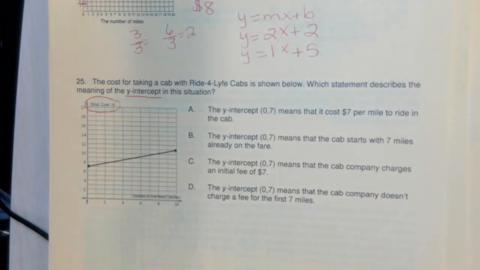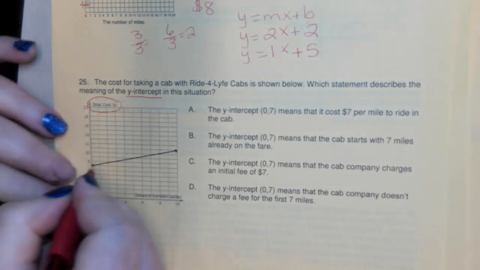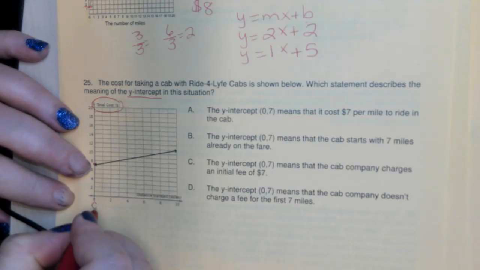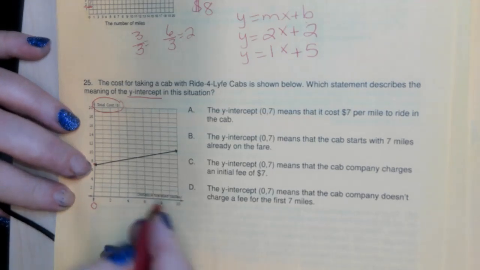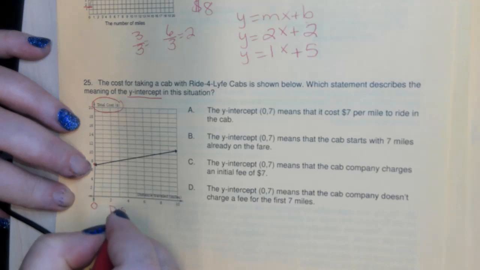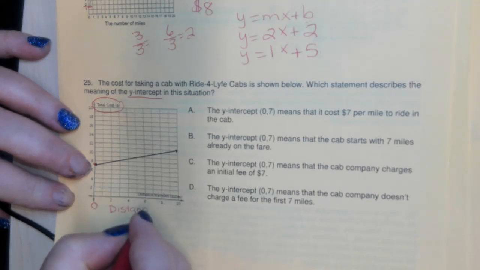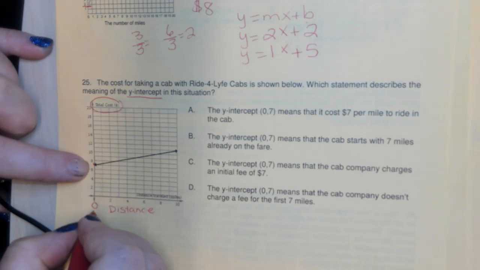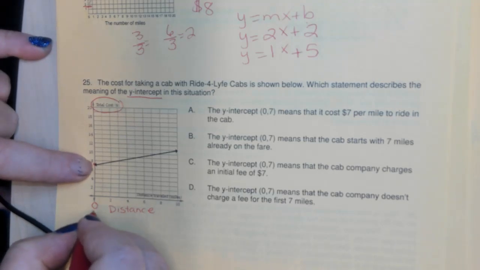So the y-intercept is going to be the total cost. The y-intercept is on the y-axis, so that's where x is equal to 0. And x in this problem is distance. So where you have traveled 0 miles, it costs you $7.